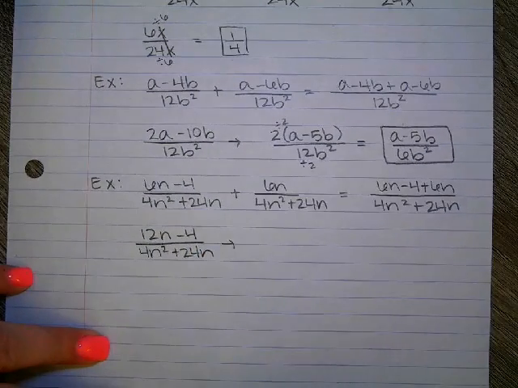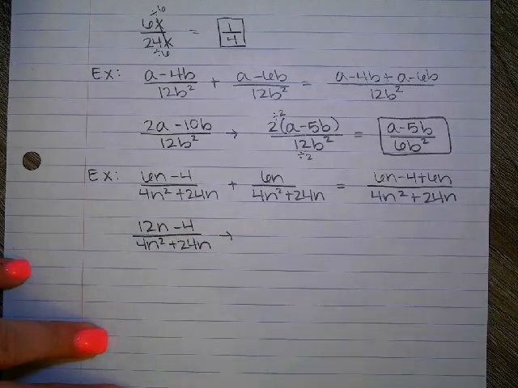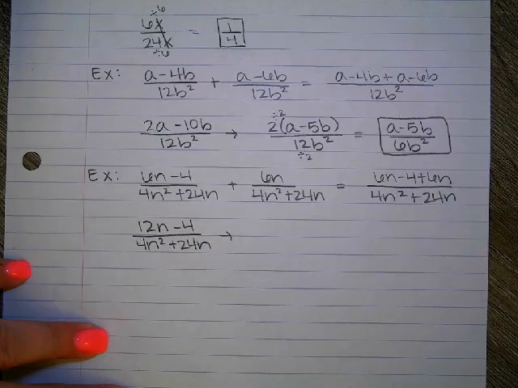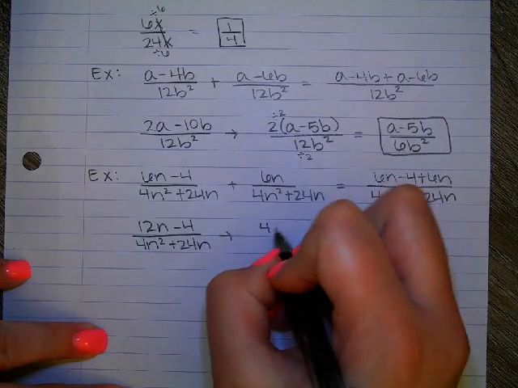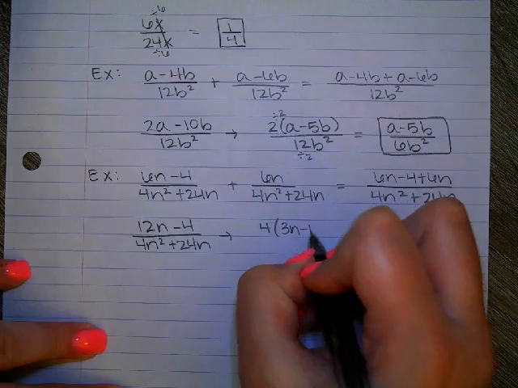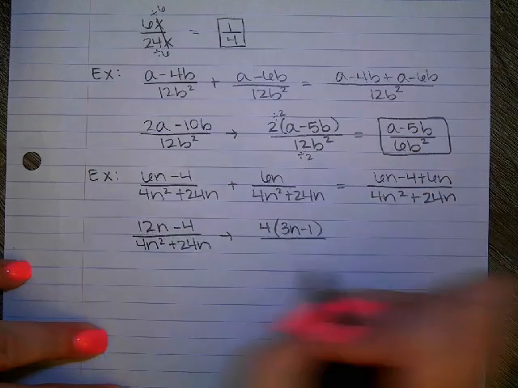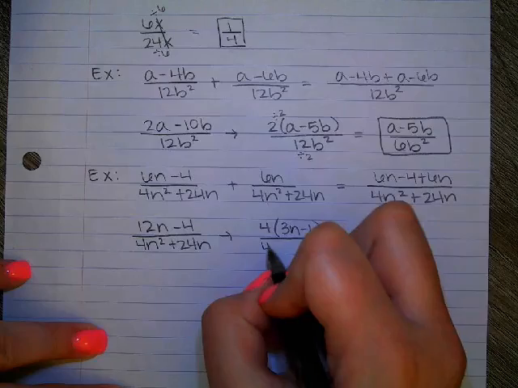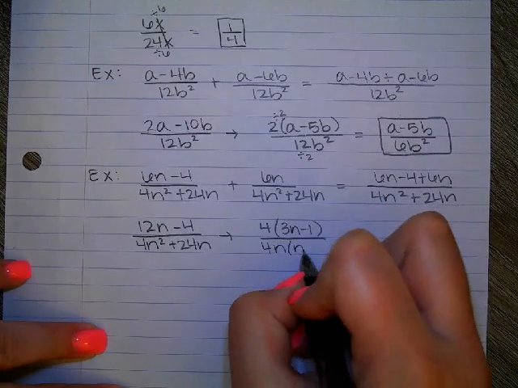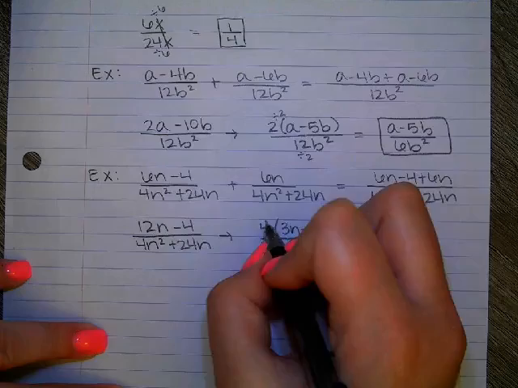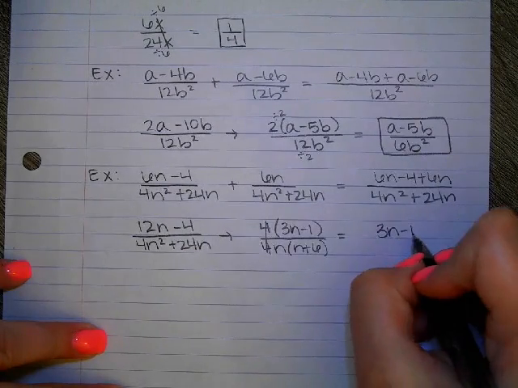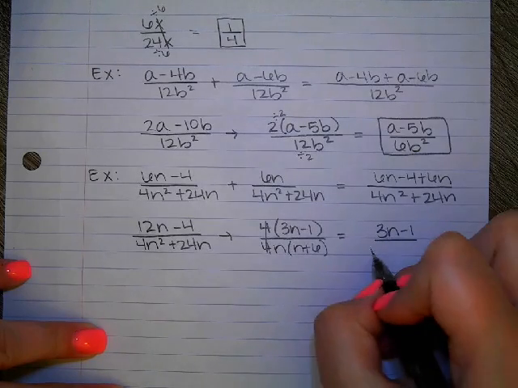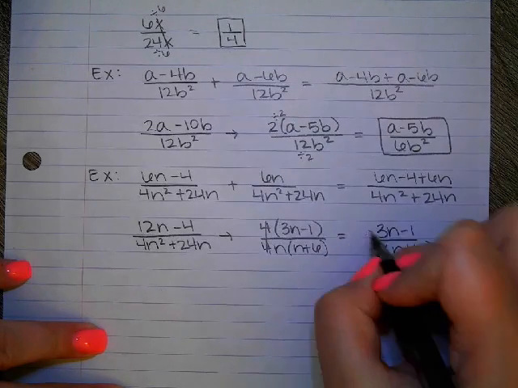In the numerator and the denominator, both are binomials, so I can do GCF factoring on both of those. The GCF on the top is 4, which leaves me with 3n minus 1. The GCF on the bottom is also 4, but a 4 and an n, and that leaves me with n plus 6. So the 4's can cancel. That's all that cancels. I get (3n minus 1) over n times (n plus 6). That's my final answer.